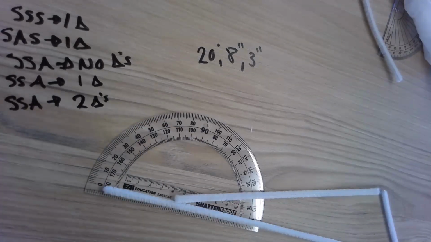Okay? In the next video, we will actually look at how we solve to see if we have no triangles, 1 triangle, or 2 triangles. Okay, so watch the next video. It's going to be amazing.